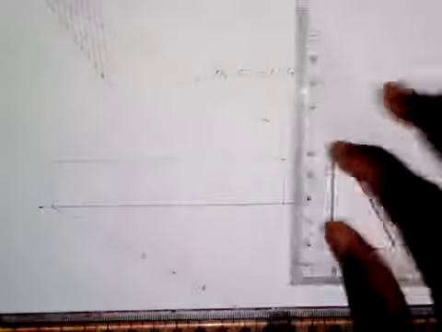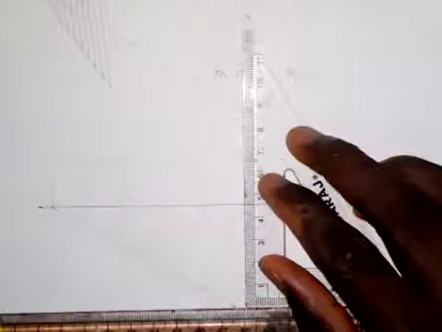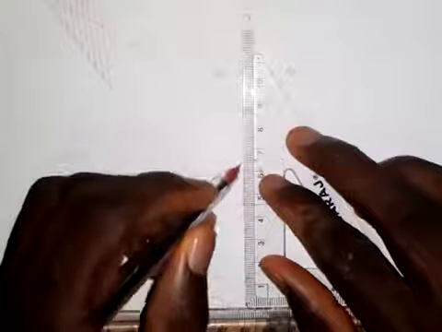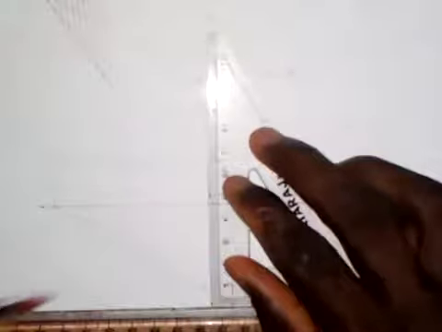So the next thing I'm going to do is to draw a vertical line on each of these points. So I will draw a vertical line here. So here is a vertical line.